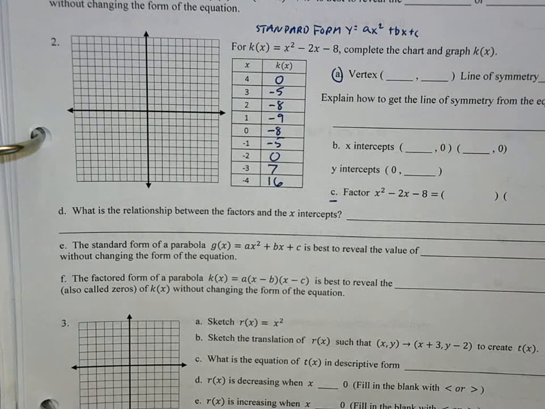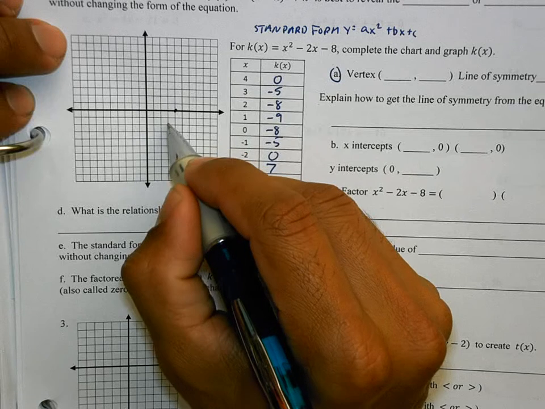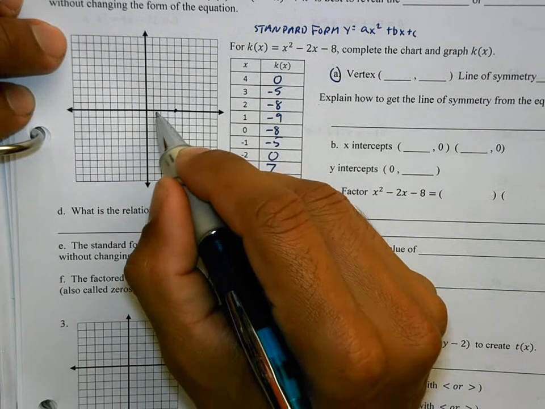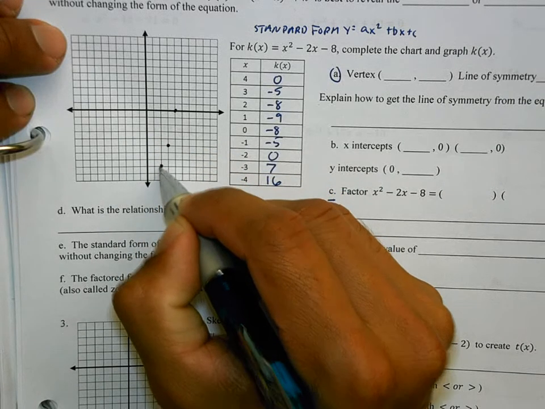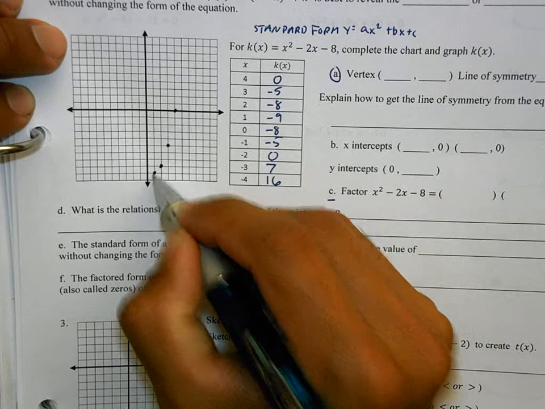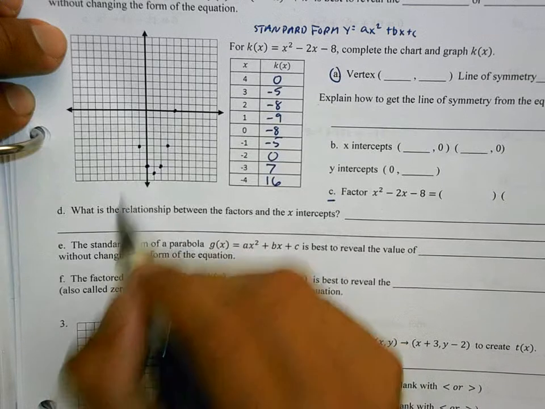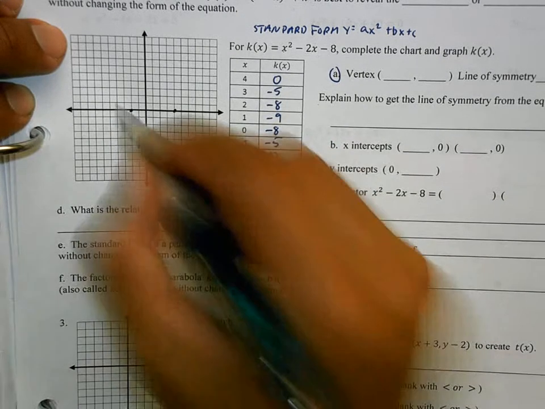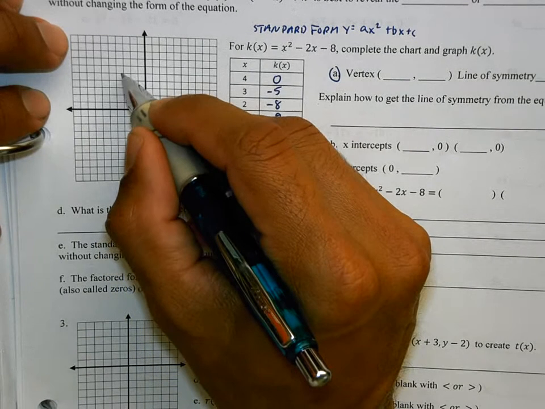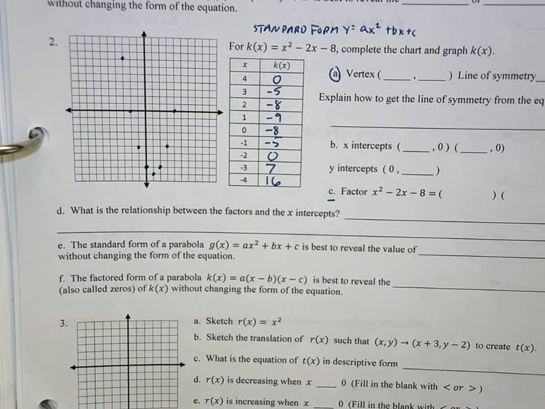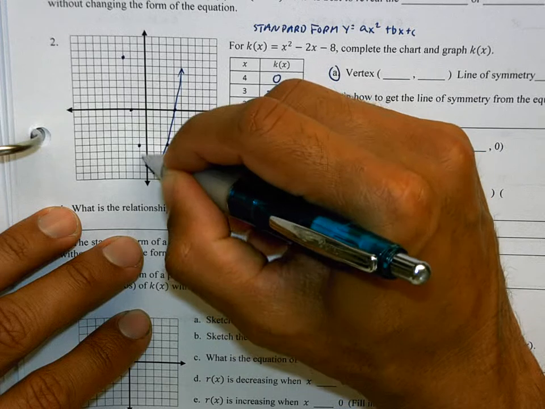I might as well graph it. 4, 0. 3, negative 5. 2, negative 8. 1, negative 9. 0, negative 8. I'm just taking these points and plotting them. So I can already see that I'm going to have sort of my parabola like this.